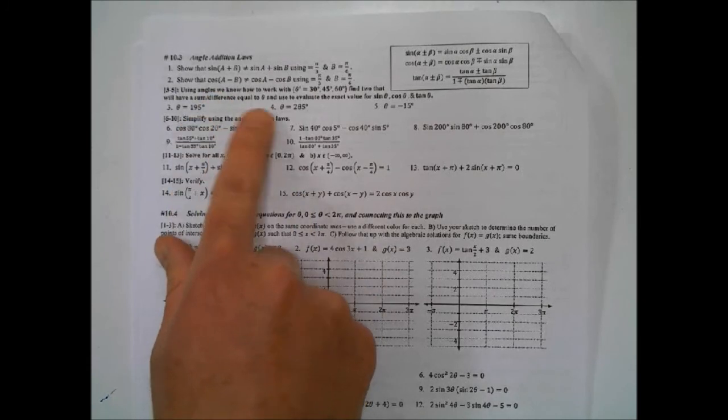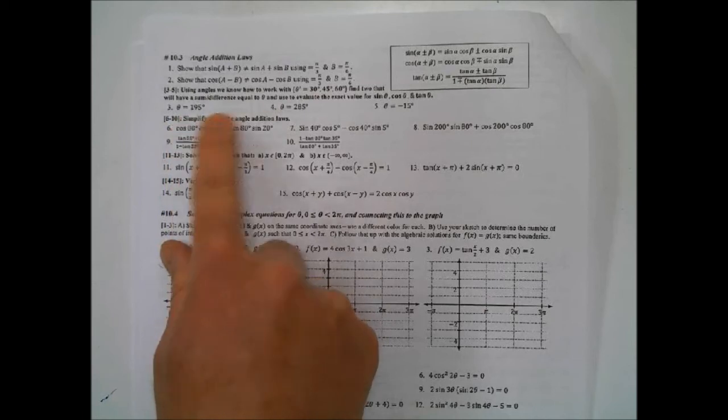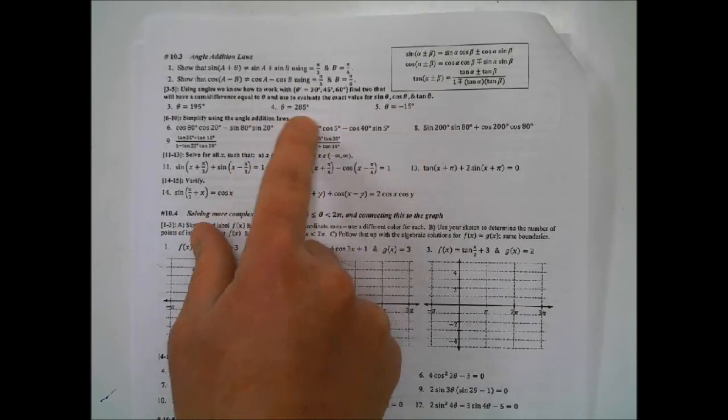3 through 5, you're doing sine of 195 degrees, cosine of 195 degrees, tangent of 195 degrees. And you'll need to use your angle addition or angle subtraction formulas to be coming up with each one of those angles.